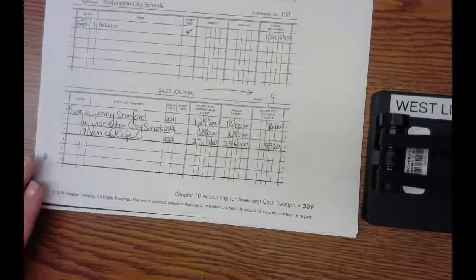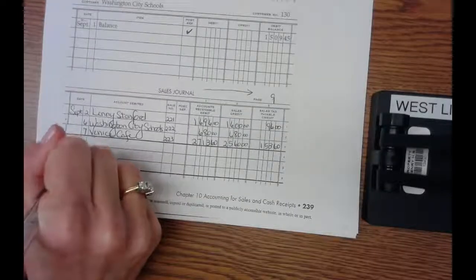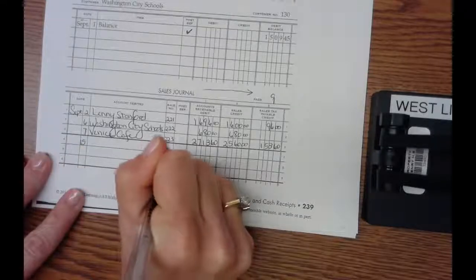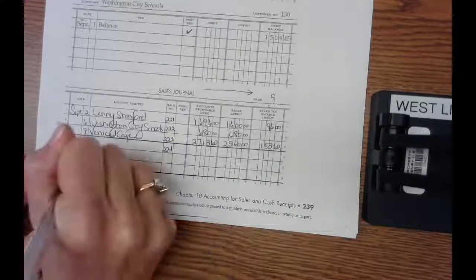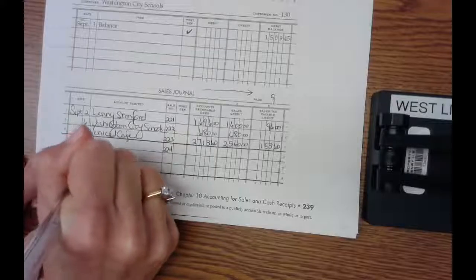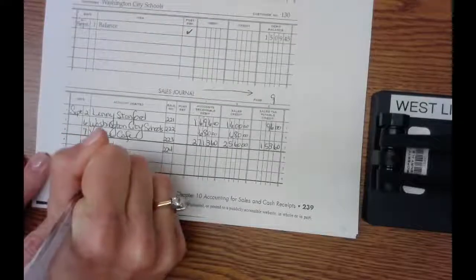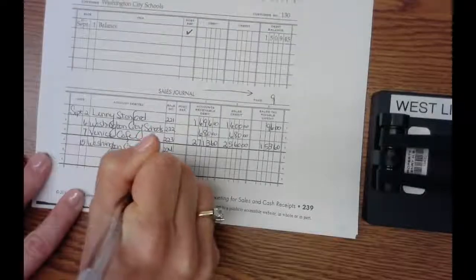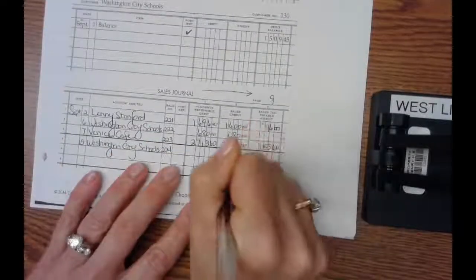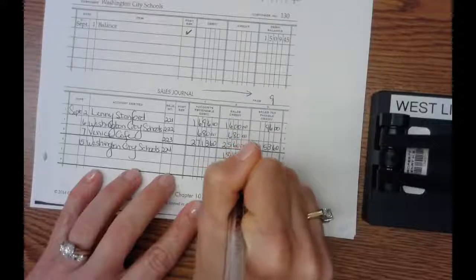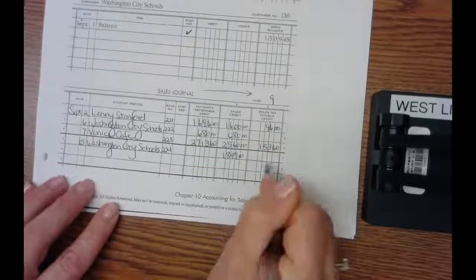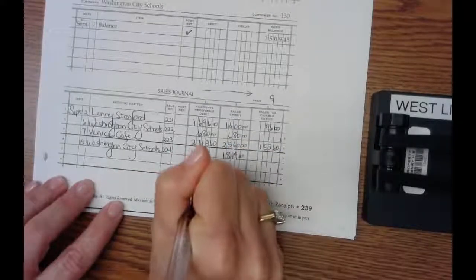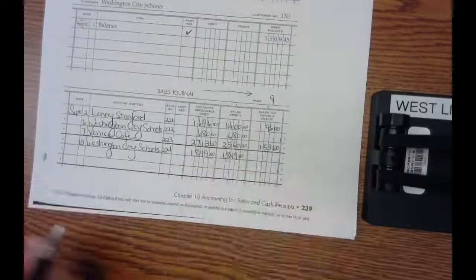$1,849, invoice number 224. Date is the 15th, invoice 224. We've got Washington City Schools, and they bought $1,849 from us. No tax again, so the total amount they owe us goes here.